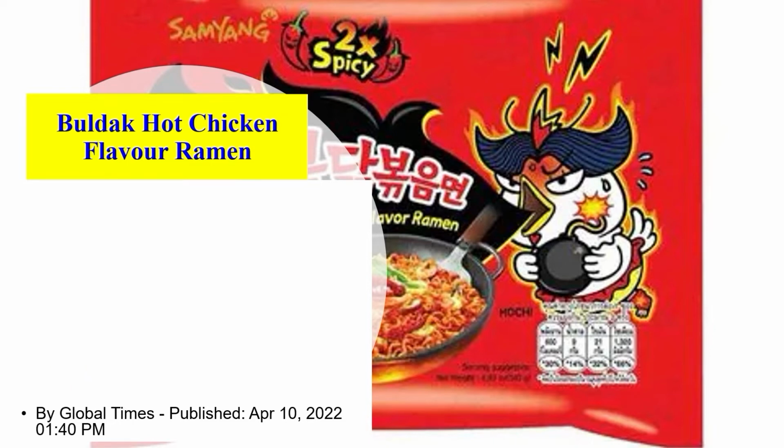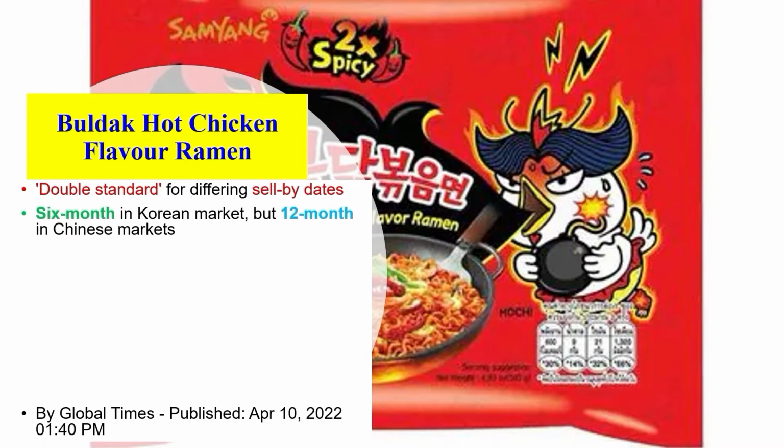I think most of us know about this issue, the Bulldog hot chicken flavor ramen. What is that? There is a double standard in the differing sell-by dates. In the Korean market, they offer 6 months. In China mainland, they offer 12 months.